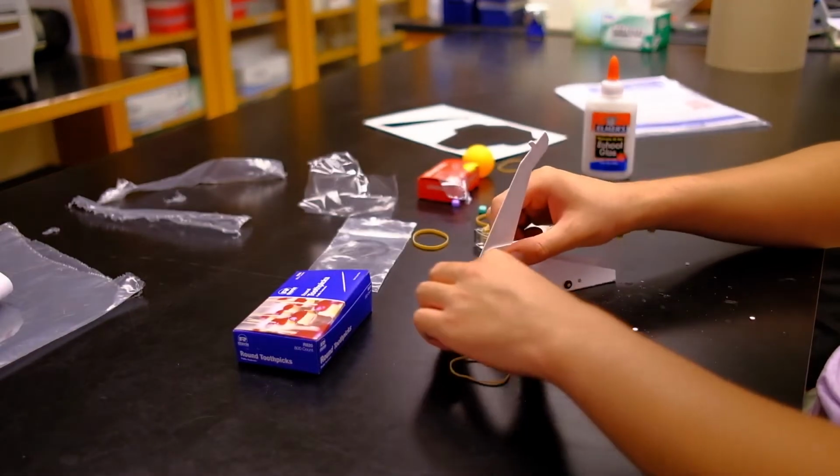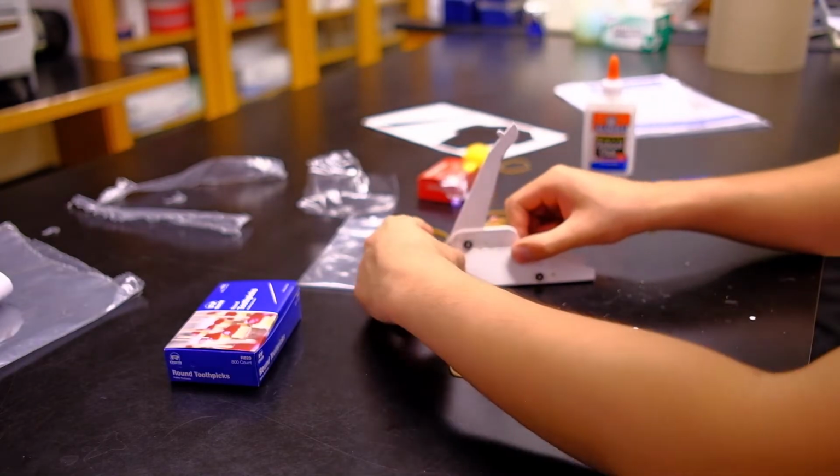So this is our catapult. Maybe you can try to build yours if you have time.